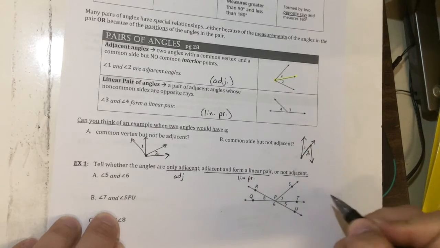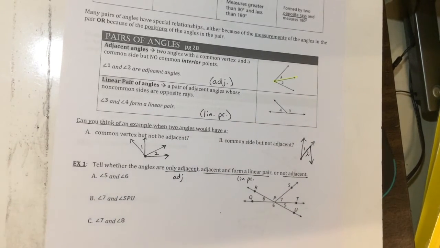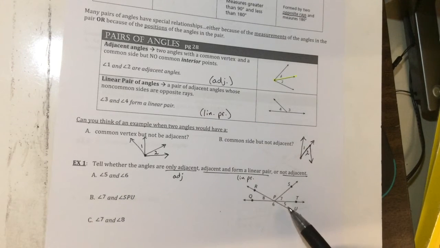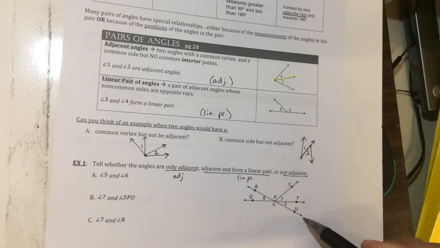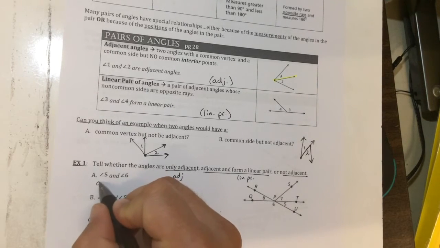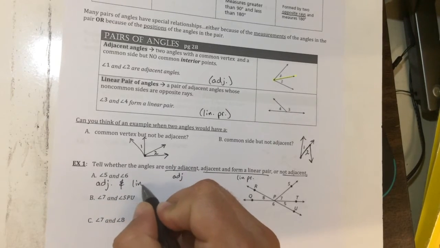Or if they're just not adjacent. Okay? So let's look at angles 5 and 6, for example 1A. Here's angle 5, here's angle 6. They have a common vertex and they share a side. So that makes them a linear pair. So these are adjacent and a linear pair.